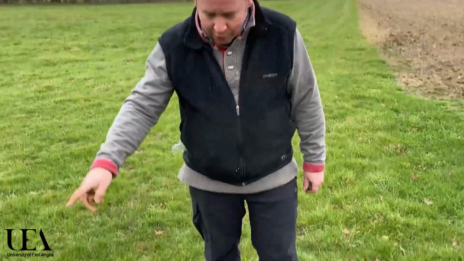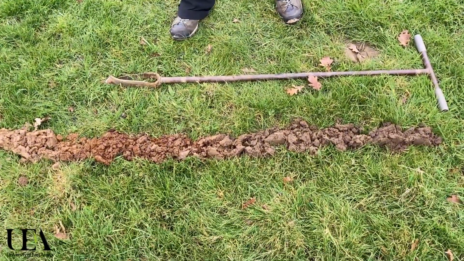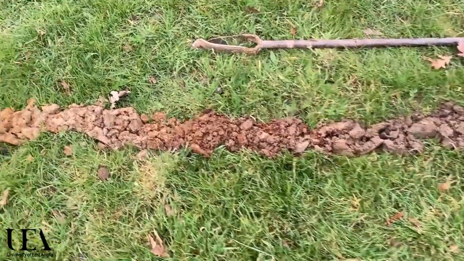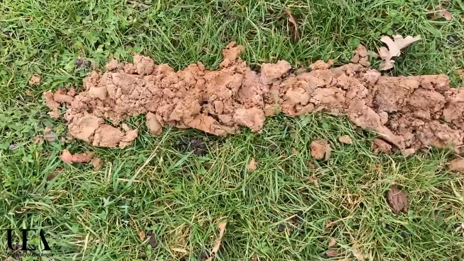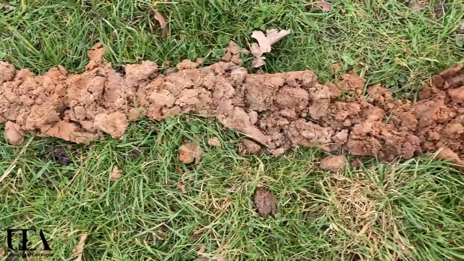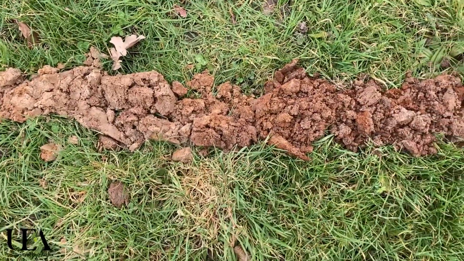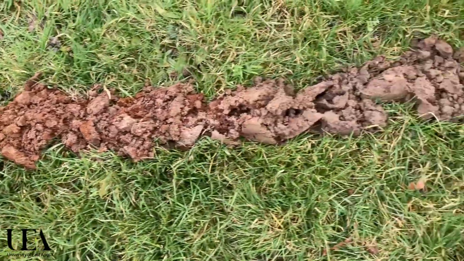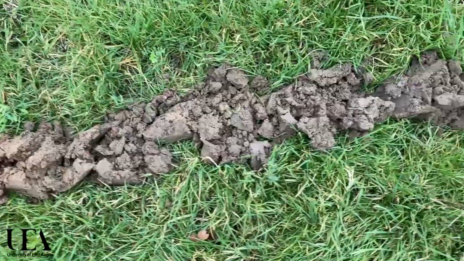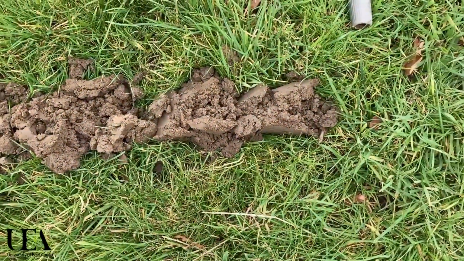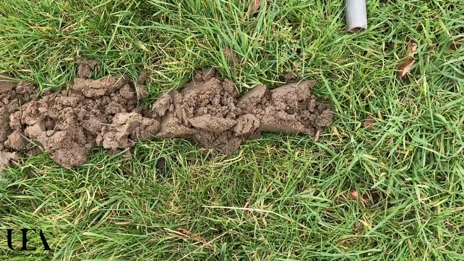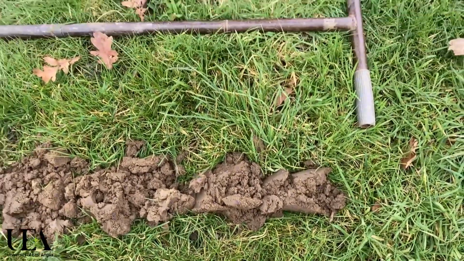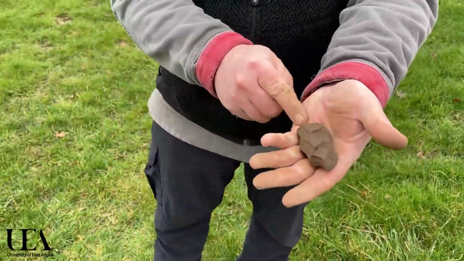When we look at the profile that's on the ground, we can see this boulder clay at the bottom. And then as we move further up the profile, we've got the strong reddy brown mottled horizon, and at the top we have the Ap horizon, the ploughed A horizon. So if we have a look at this A horizon, we can see it's actually very different to where we were before.